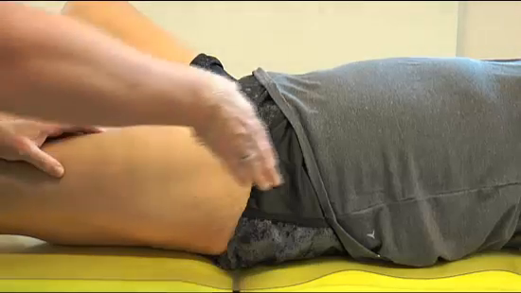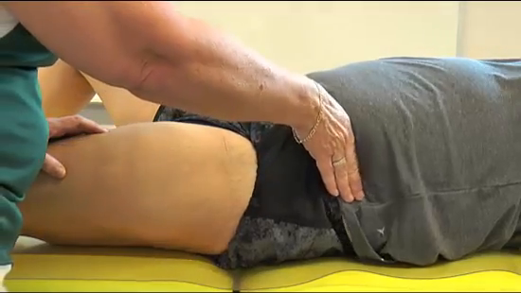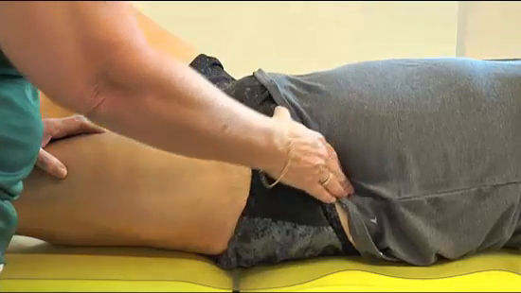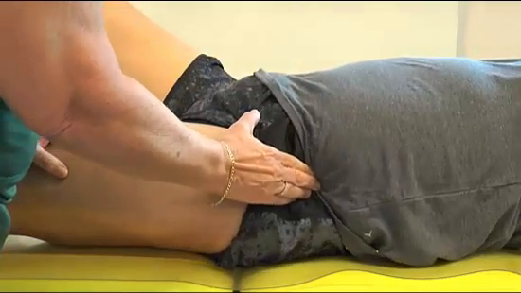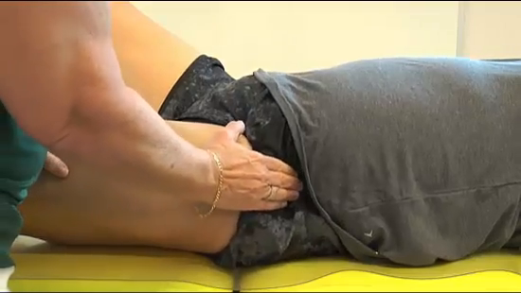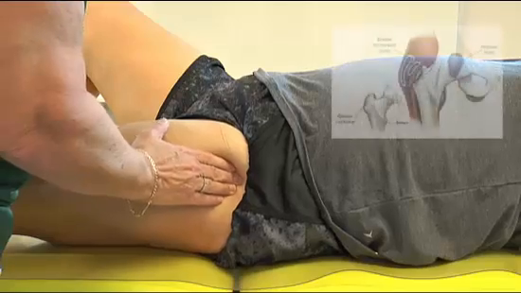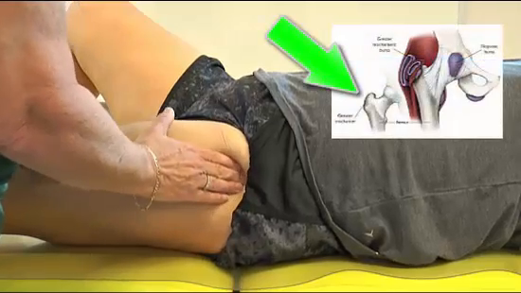To find the greater trochanter, you're going to find the iliac crest and come in across that iliac crest, and then you're just going to work inferiorly. So here's the ilia, there's the ilia, until you run into this bony prominence. And that's going to be the greater trochanter.